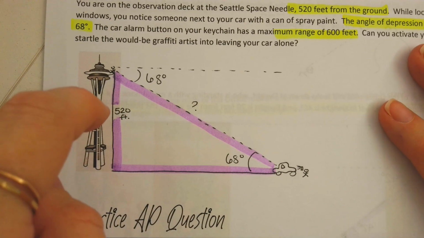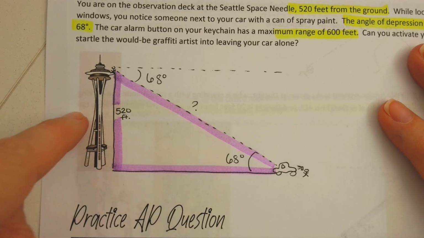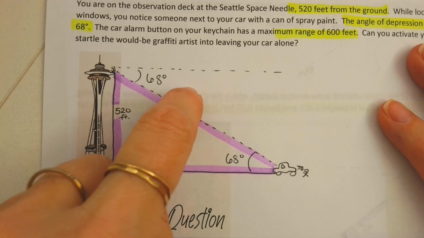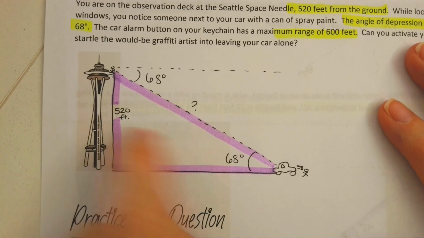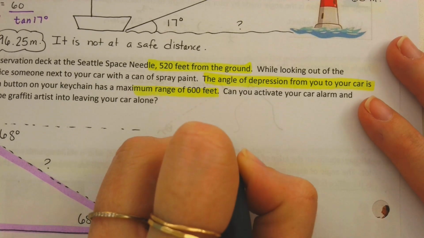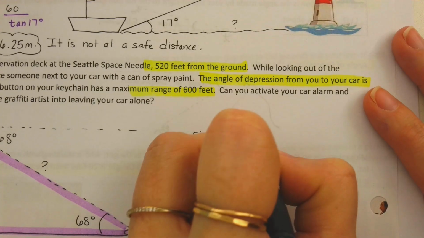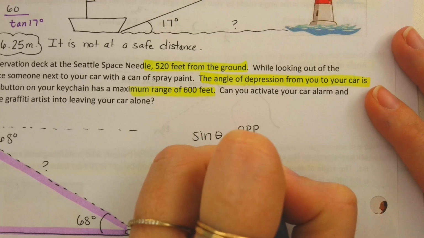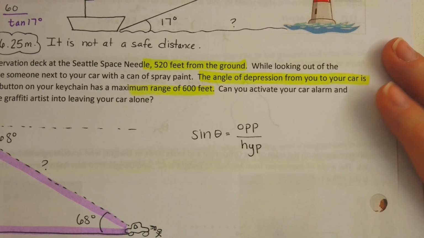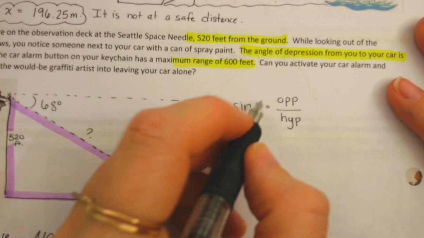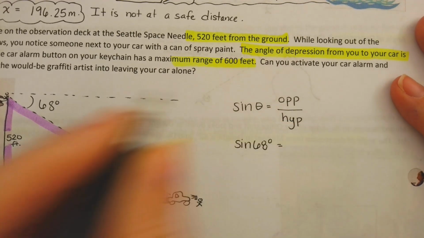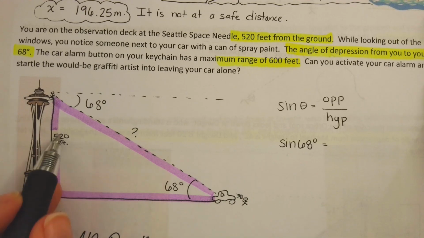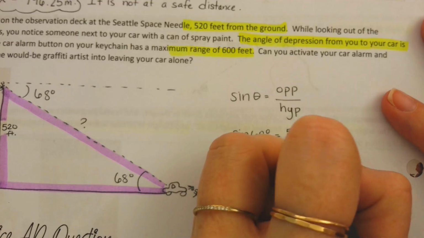Okay, so looking at what we have, an angle. We have the side that is opposite from it, and we're trying to solve for the hypotenuse. So we've got to think, which trig ratio pairs opposite with hypotenuse? Sine is opposite over hypotenuse. Yes. Sine of the angle is opposite over hypotenuse. Okay, I'm going to fill in what I know. What did the angle measure again? 68 degrees. What did the opposite side from 68 measure?